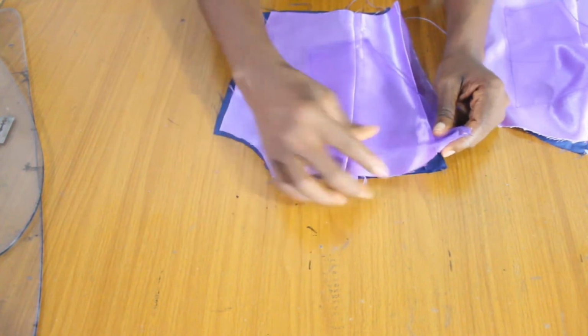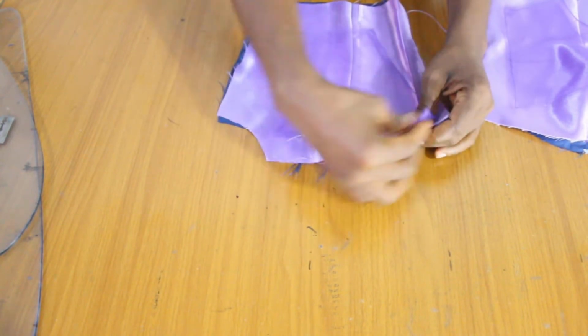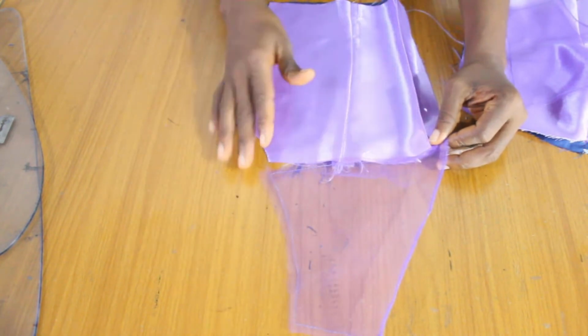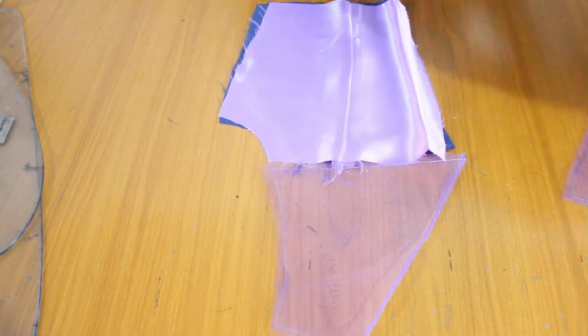So I will first of all turn this one. You just see how I'll turn and include the yoke into the back panels, then also in the front panels.